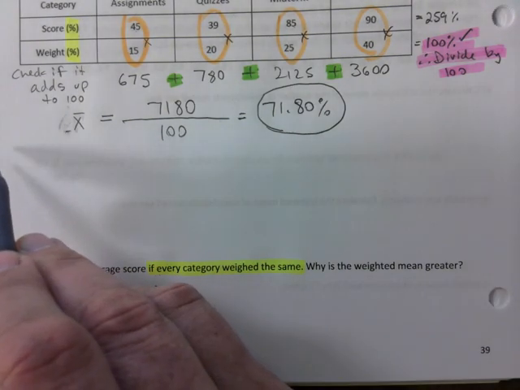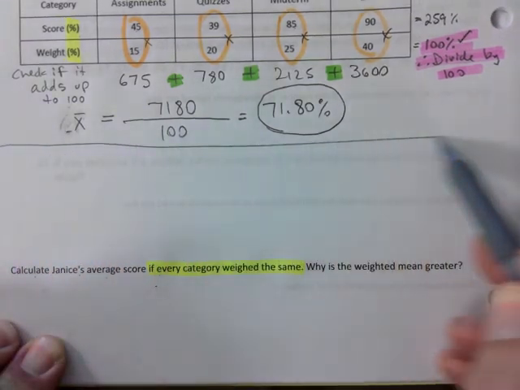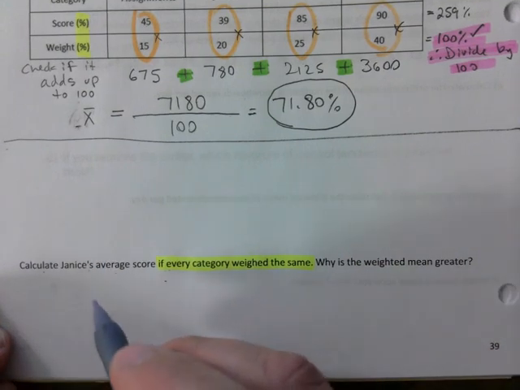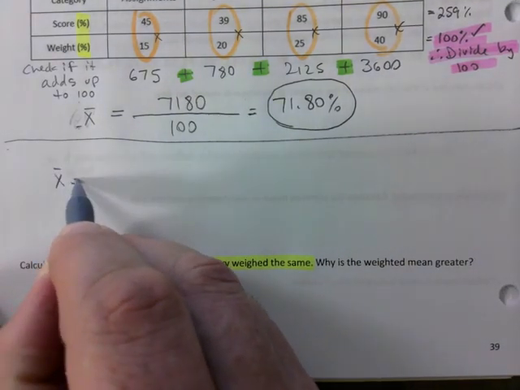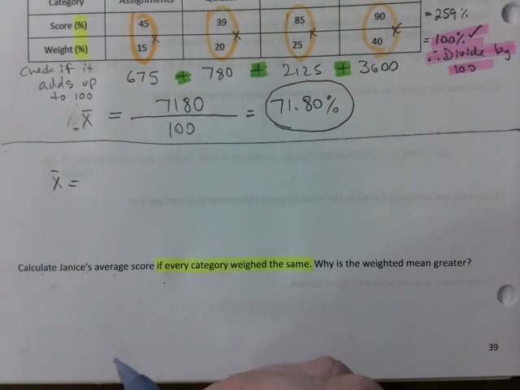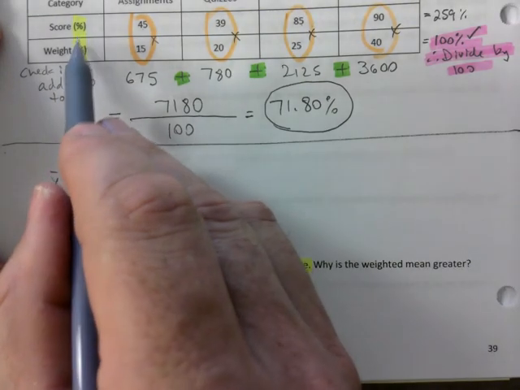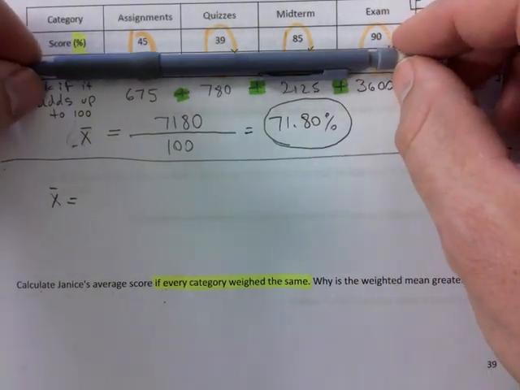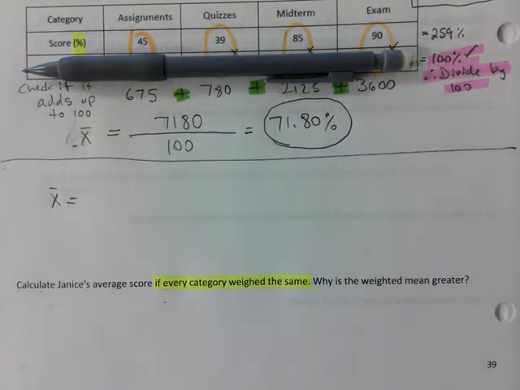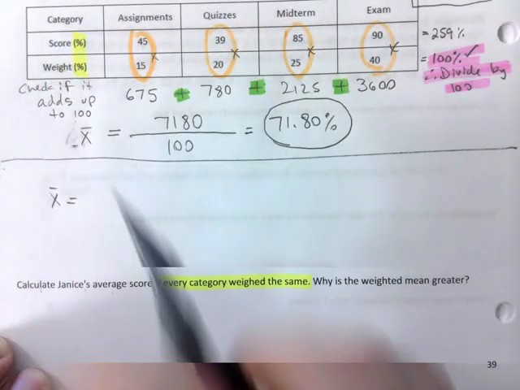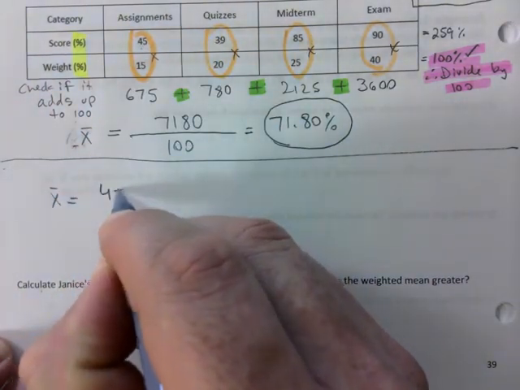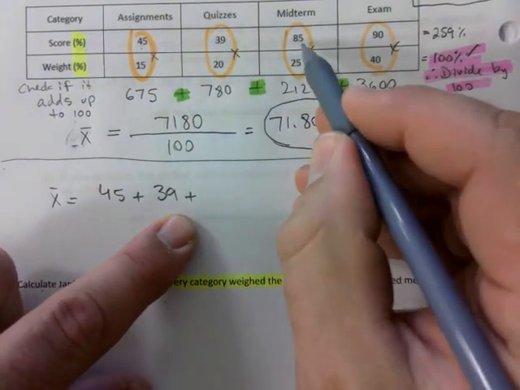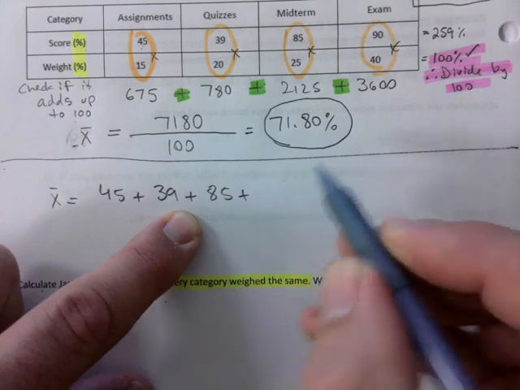I'm going to cut this here, okay? Cut this right here. I'm going to do the math up here, right underneath it. And this is what's happening. You know how we multiplied before? We're just going to go to the actual scores and pretend like the weight is gone. The weight is gone. Every single thing is worth the same. So you would have to go 45 plus 39 plus 85 plus 90.